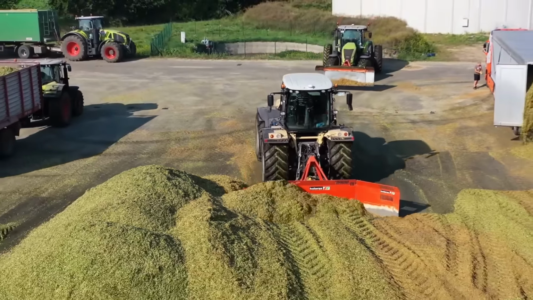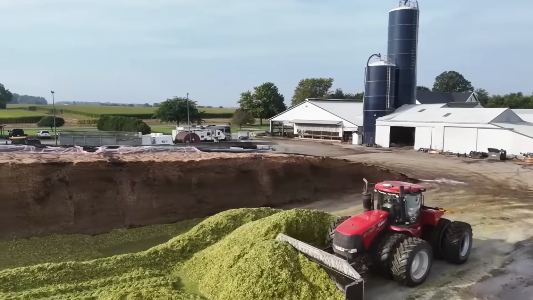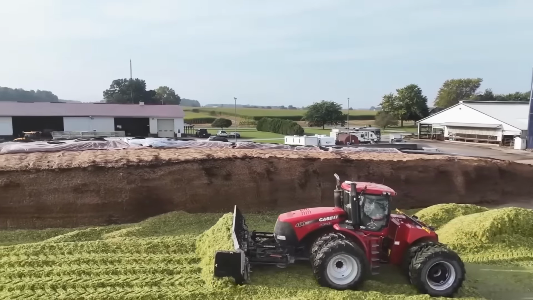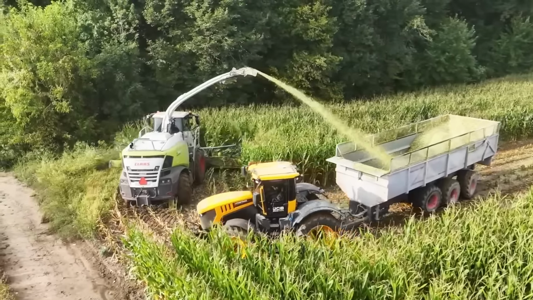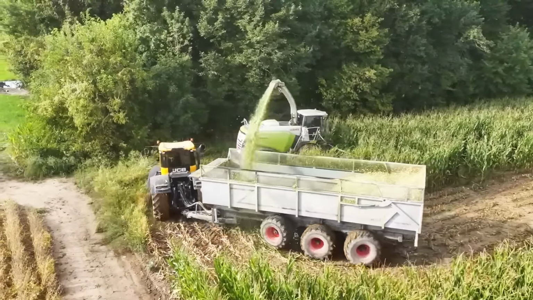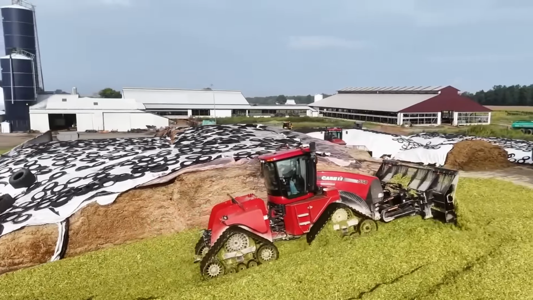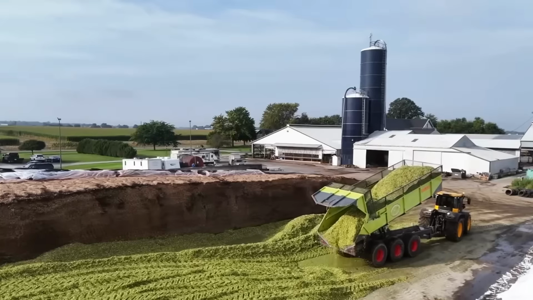Once the required level of compaction is reached, the area is fully covered to begin the fermentation process. In some cases, the material is transferred directly to feed production plants. Layer after layer of material continues to be handled without interruption, completing the full large-scale use of the entire corn plant.